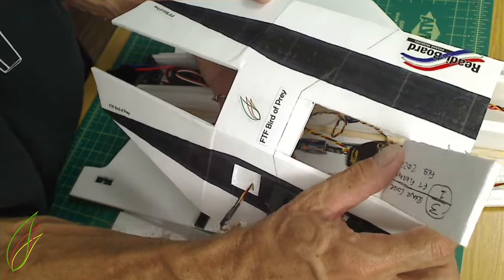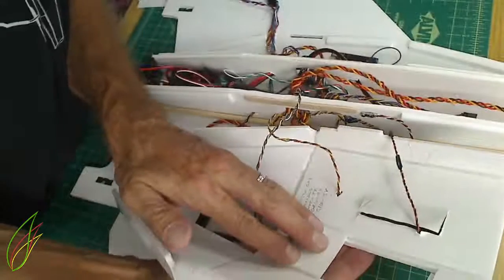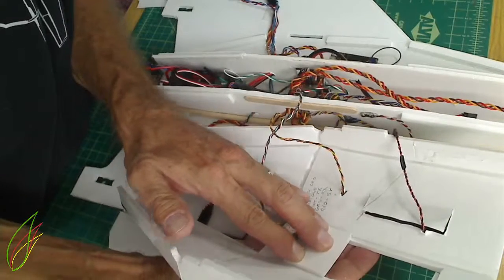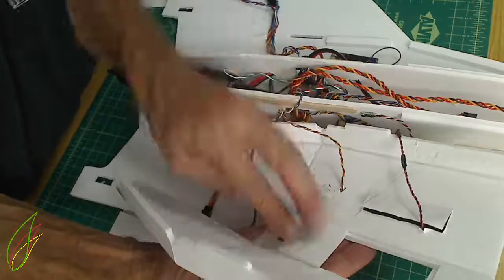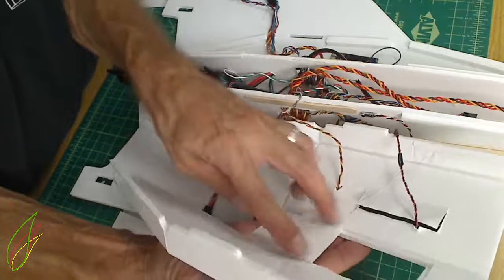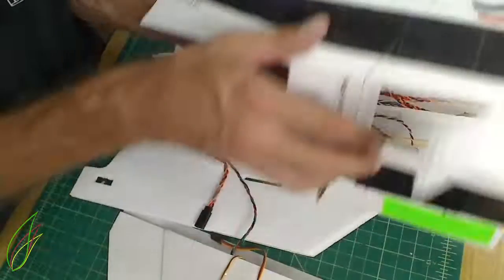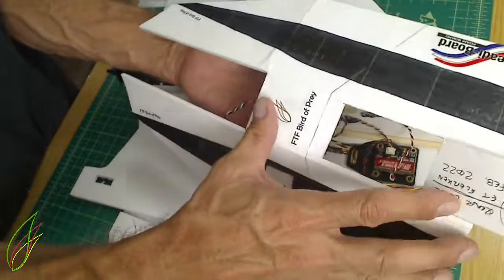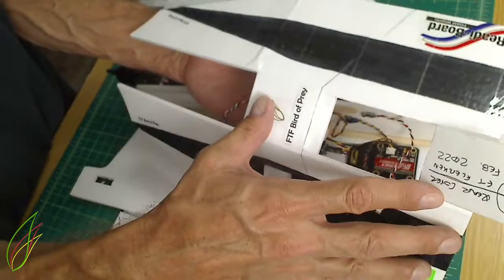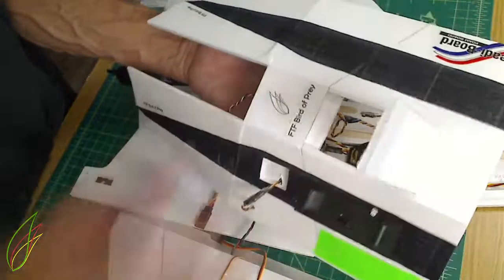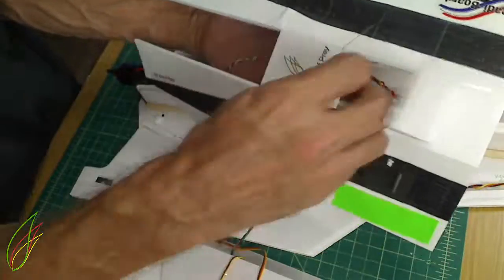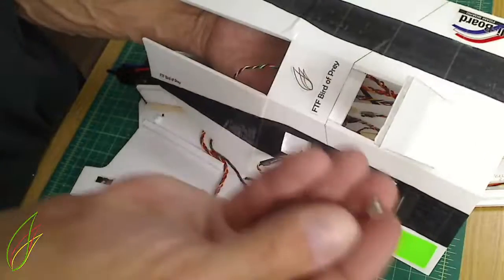Now, I forgot to account for something very important, and that is gluing. Where that hits that, I'm probably going to have to trim this inside part. But we'll get it. And I've got these little magnets here, that size.